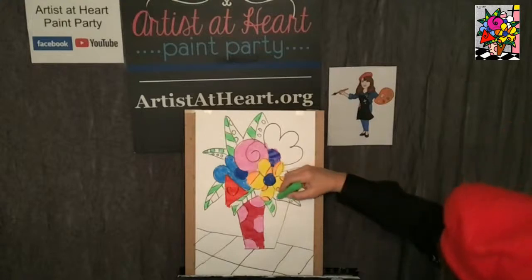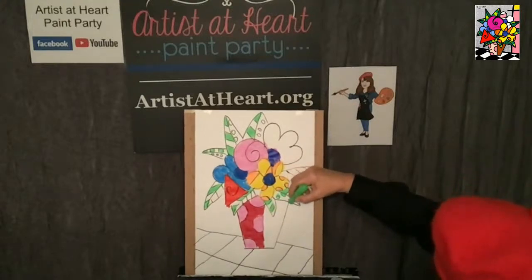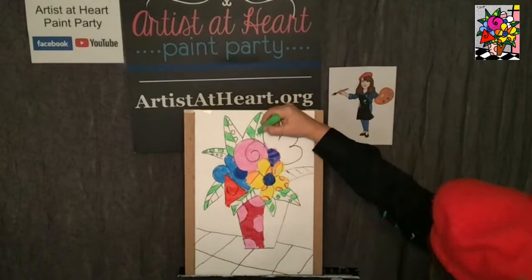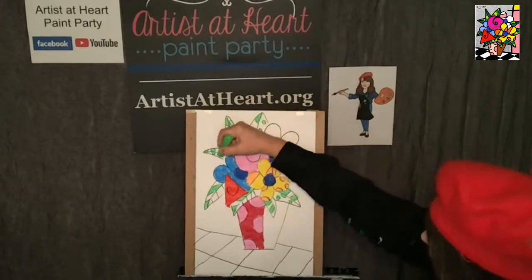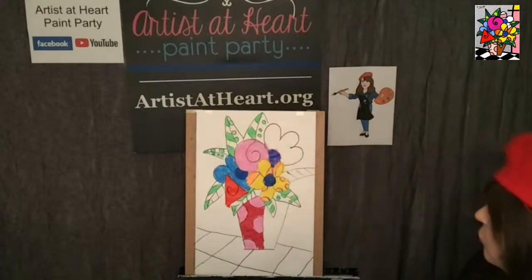How's yours coming? I'm coloring in my little polka dots light green too. Again, do whatever colors you love.